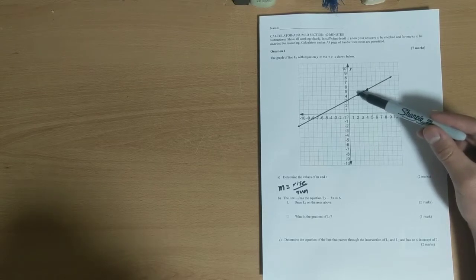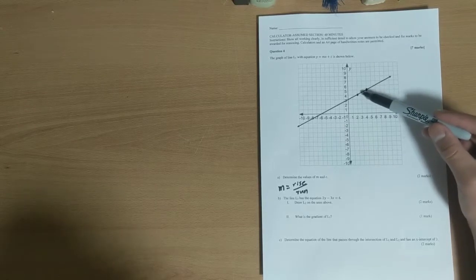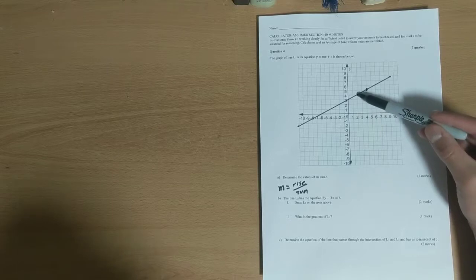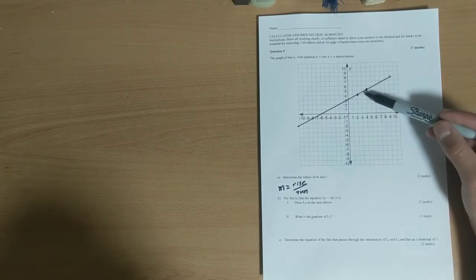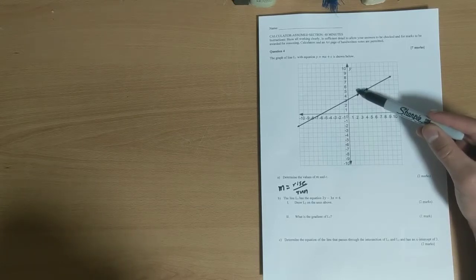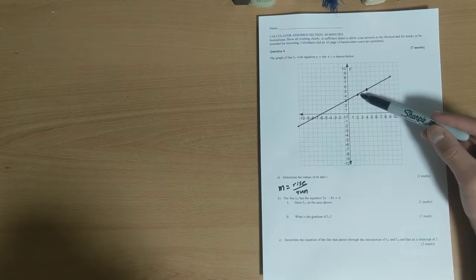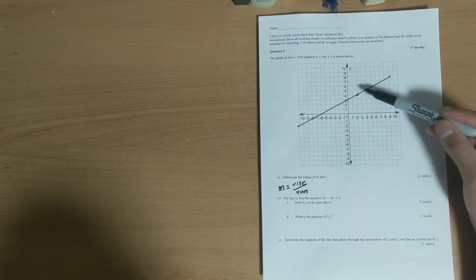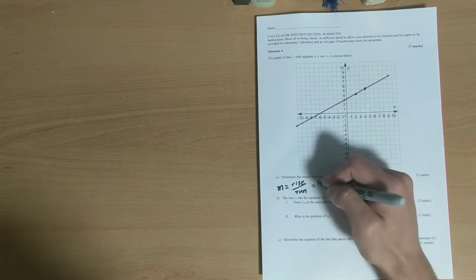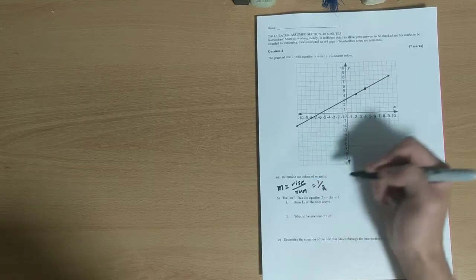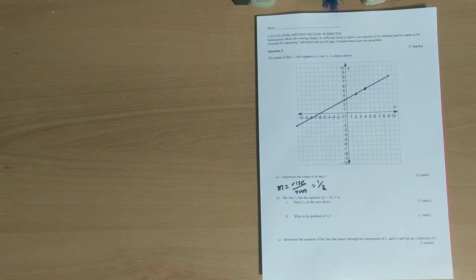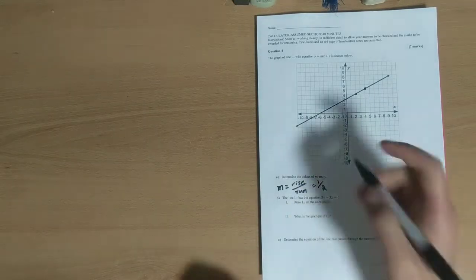To get from here to here, I need to go across from x equals 2 to x equals 4. So I'm going across 2, and I'm going up from y equals 4 to y equals 5, so up 1. That means I've risen 1 and I've run 2. So m equals the rise over the run, which is a half.